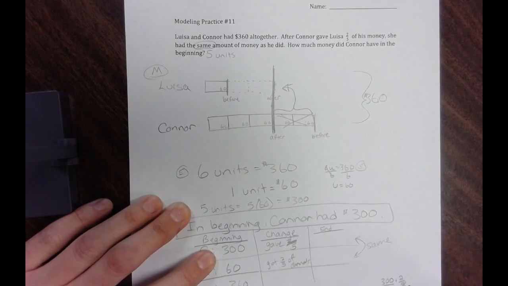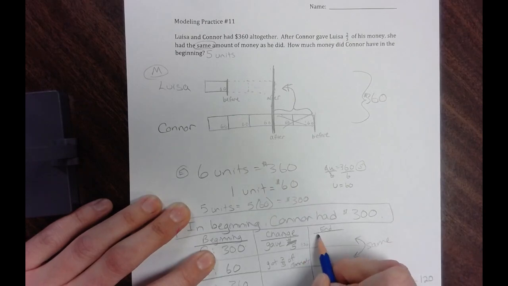So 5 divided by 5 is 1. 300 divided by 5 is 60. So 60 times 2 is 120. All right, so he gave 120. So in the end, he had 300 minus 120, which is equal to $180.